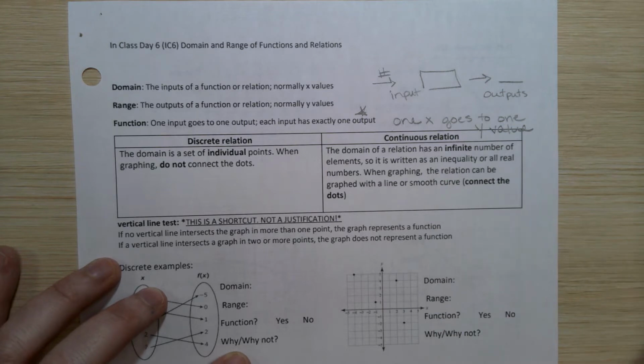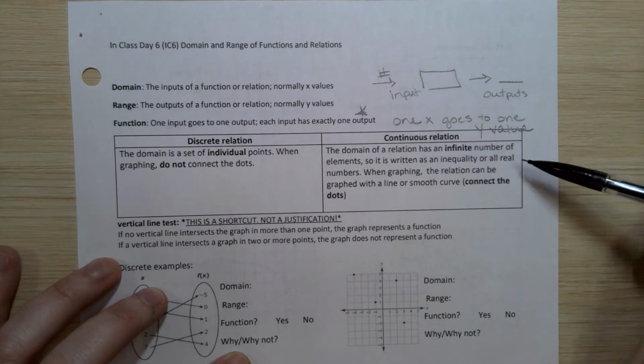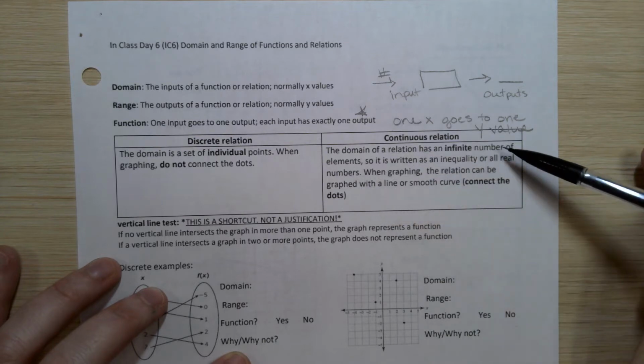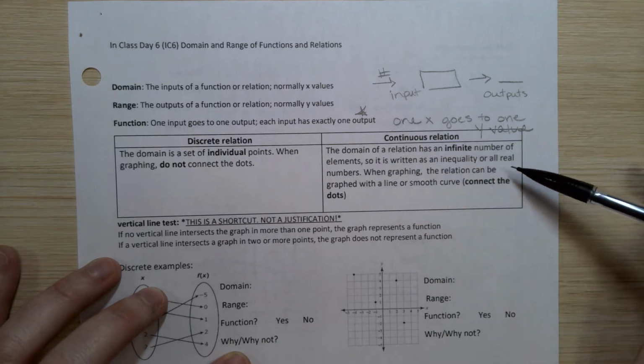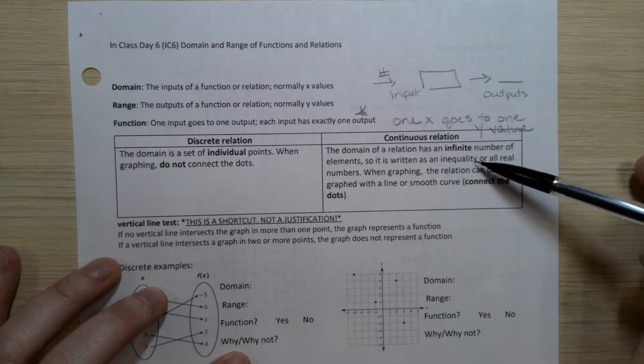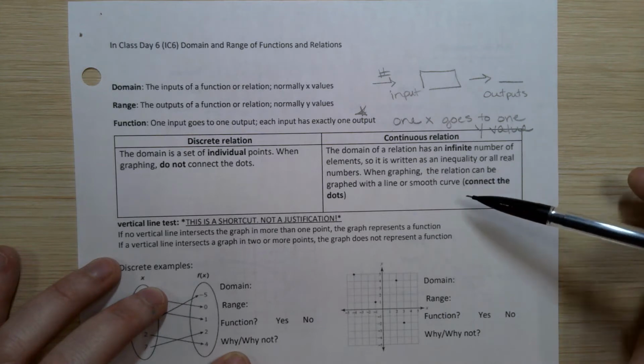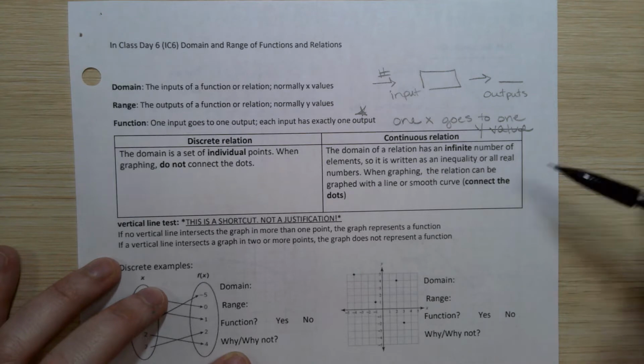Discrete relation. A discrete relation is a domain that is a set of individual points. When graphing, do not connect the dots, so they are just points on a graph. Continuous relation, everything we've been doing for the last 2 days, is when the domain of the relation has an infinite number of elements, so it is written as an inequality or all real numbers. Inequality is what we've been graphing. All real numbers are when we were doing the domain and range of linear graphs or linear functions. When graphing, the relation can be graphed with a line or a smooth curve, mainly connect the dots.